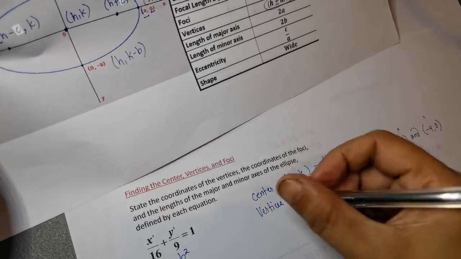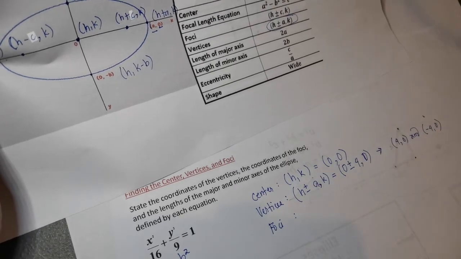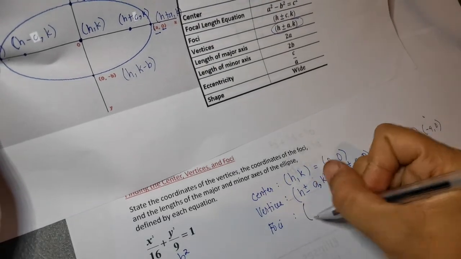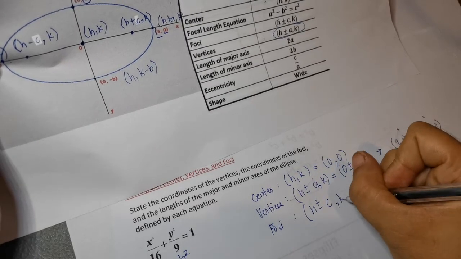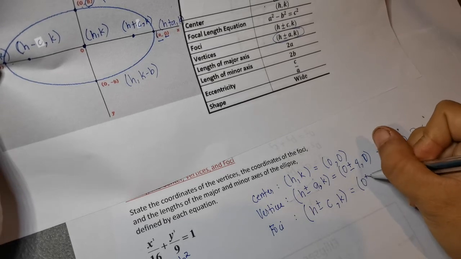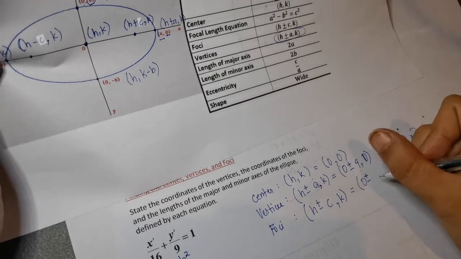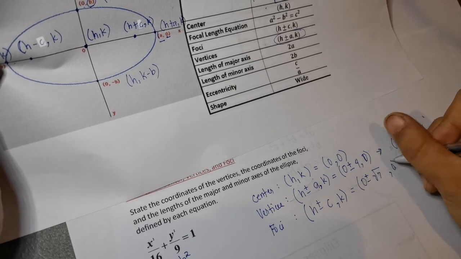Ayan. Last na to. Foci na. Ang foci natin, ang formula niya ay h plus and minus c and k. Ayan. So, ang h natin again ay 0 plus and minus ang ating c ay square root of 7 and 0.